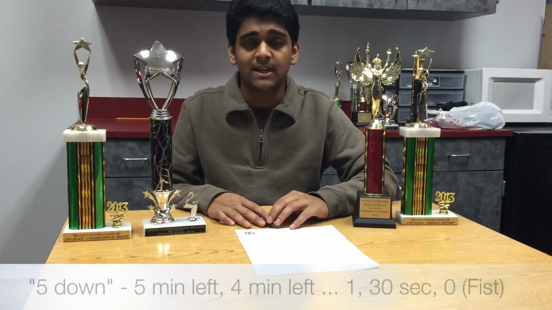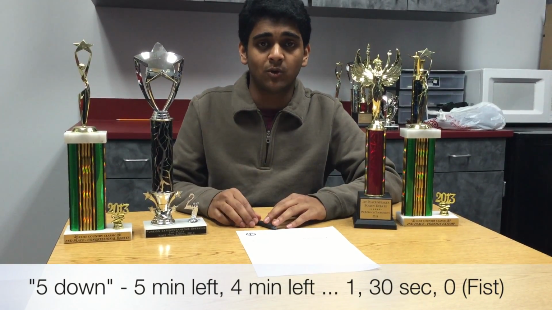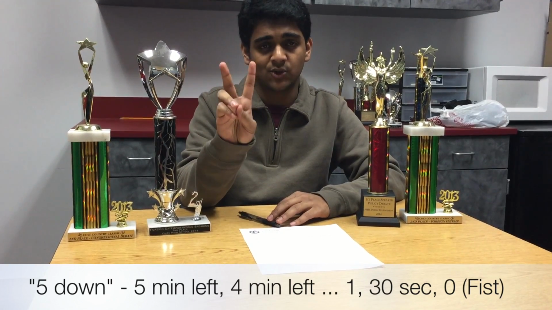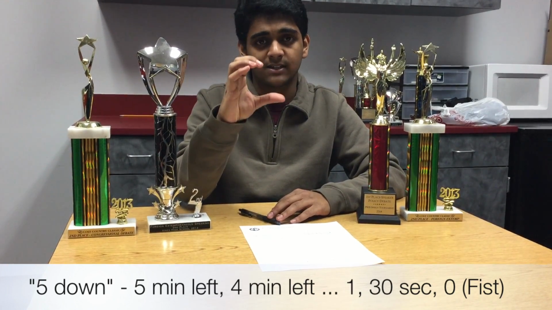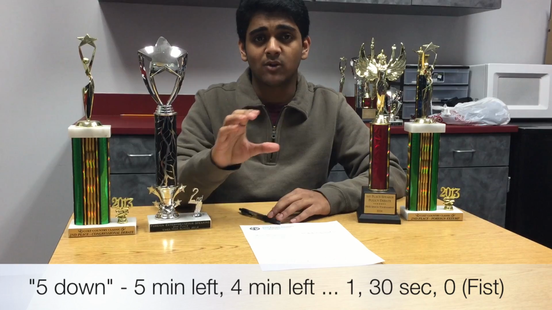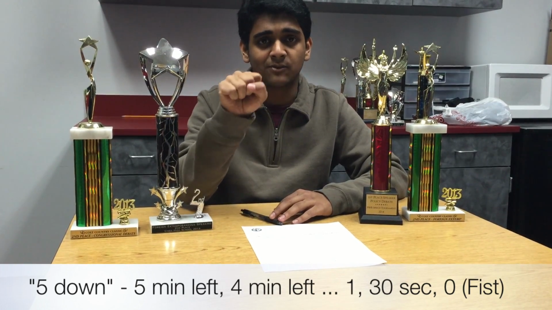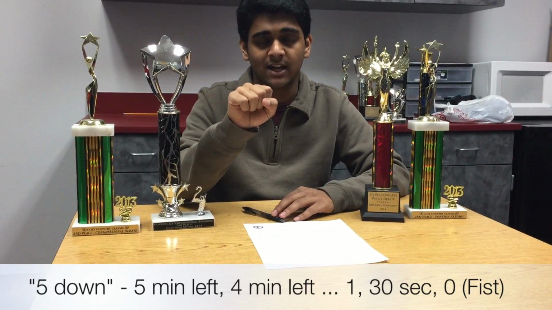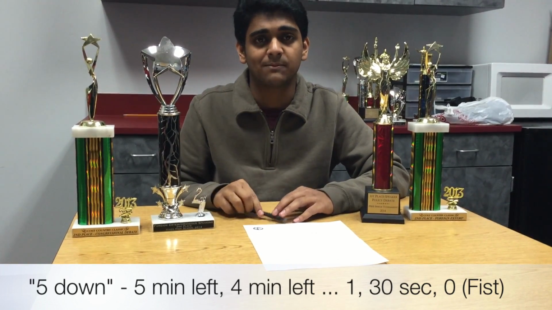Time signals are traditionally provided as 5 down, meaning when you have 5 minutes left, you will hold a 5 for the speaker, then a 4, then a 3, then a 2, a 1, 30 to indicate 30 seconds left, and most importantly, a fist at 7 minutes to indicate that the speaker has finally elapsed all their allotted time and now are entering their grace period.